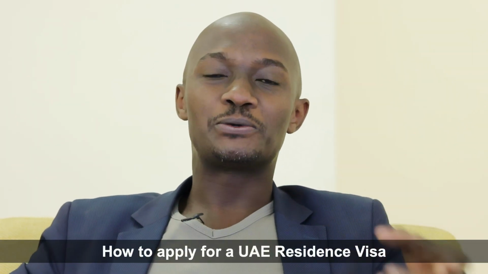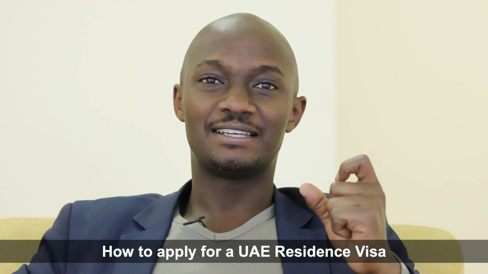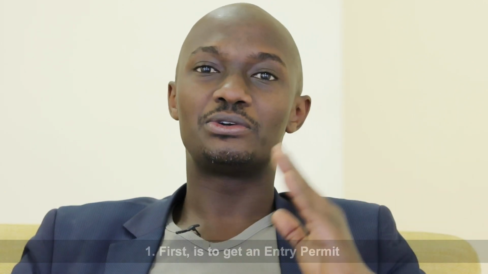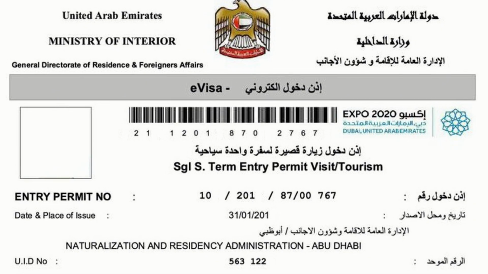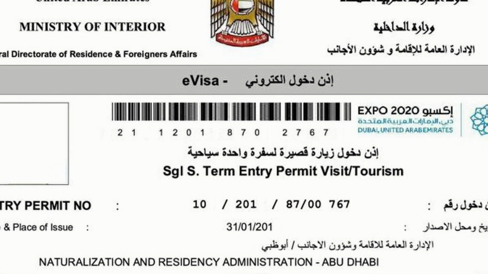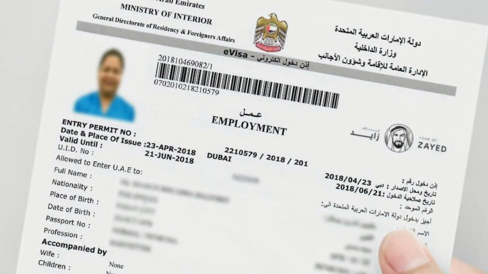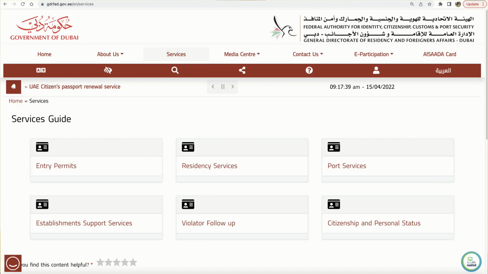Next, let's look at how to apply for a resident visa in United Arab Emirates. The first thing is to get an entry permit, either your sponsor doing it for you or you doing it on your own. You'll have to get a visit visa to enter the United Arab Emirates or an employment visa if it's a sponsor who is going to sponsor your residence. You can get this through any travel agent, or you can go to the website of the Federal Authority for Identity and Citizenship, or you can go through other government agents like Amar for Dubai.